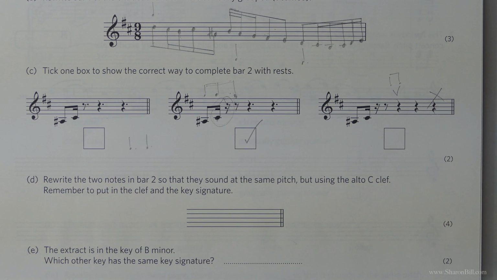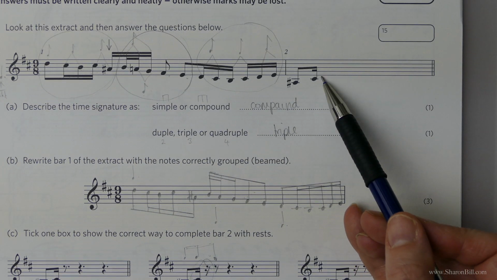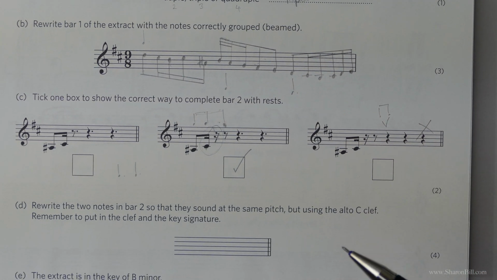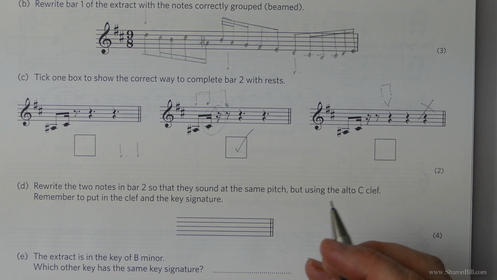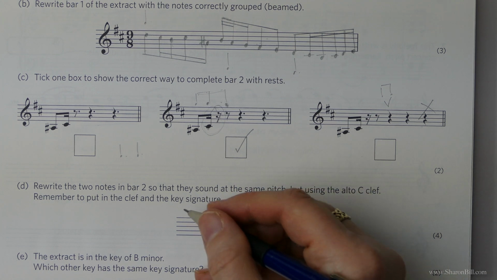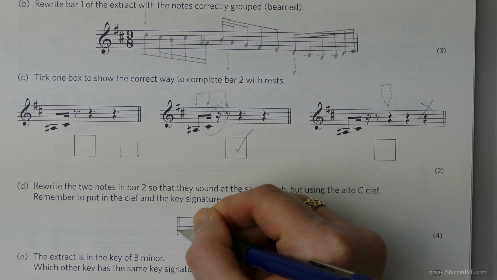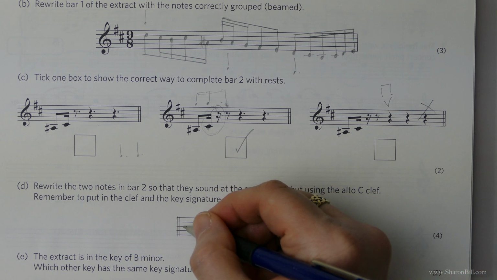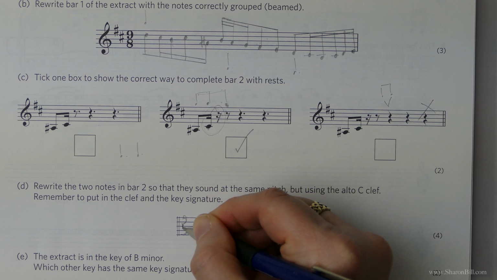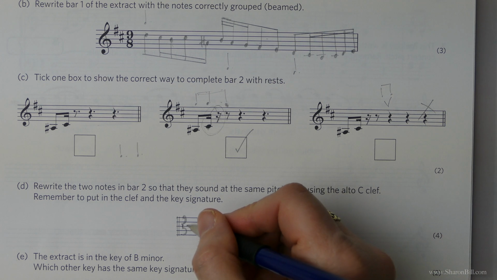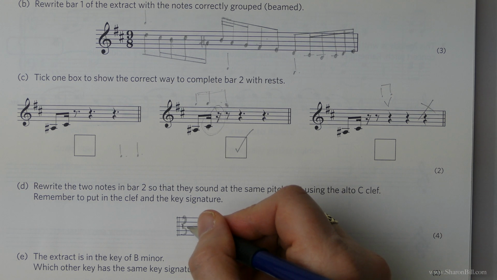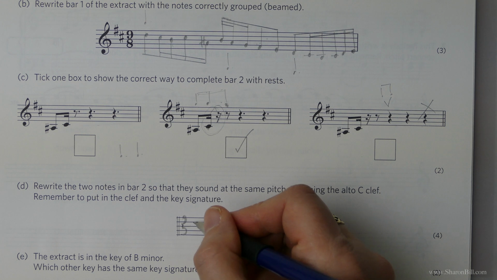So again in bar 2, we need to rewrite these notes that we've been given, so they're sounding at exactly the same pitch, but using the alto clef. So we need to put in a new clef and key signature. So we'll have our double bar line, and the alto clef, middle C is centered around this middle line, and then we build our clef around that. The key signature now needs to show the positioning appropriate to this clef. So C, D, E, F sharps and C sharps.